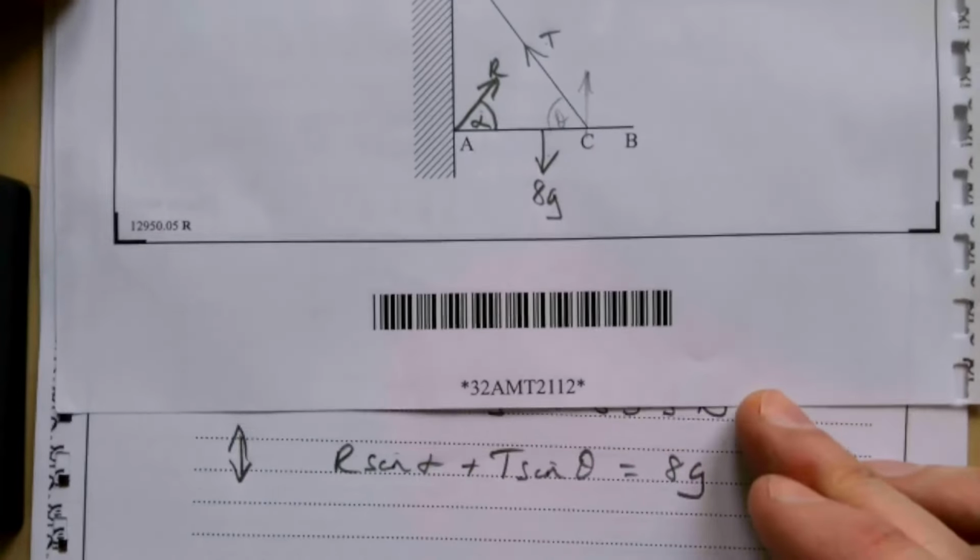So my R sine alpha, I can tidy things up a bit. R sine alpha equals 8g minus T, upon 4/5. And of course I know what T is as well. So that equals 8g minus 20g over 3, upon 4/5. They're both things of g. If you put that into your calculator, you get 8g over 3. Sorry, you weren't able to see that bottom bit there.